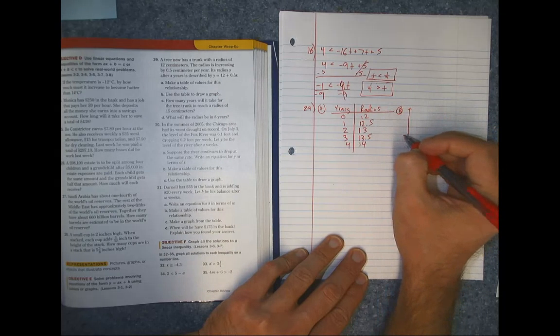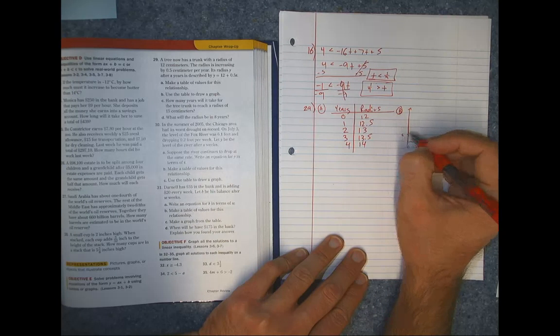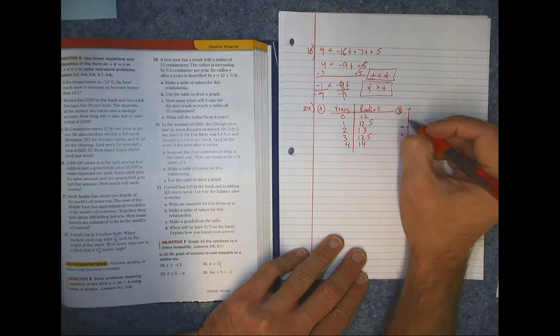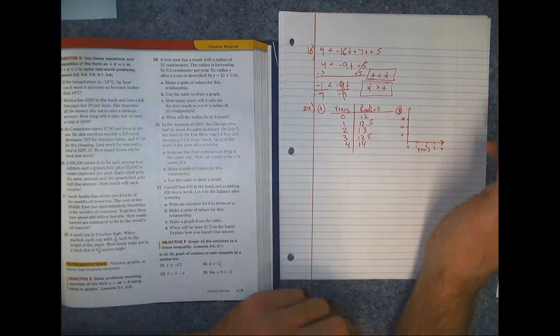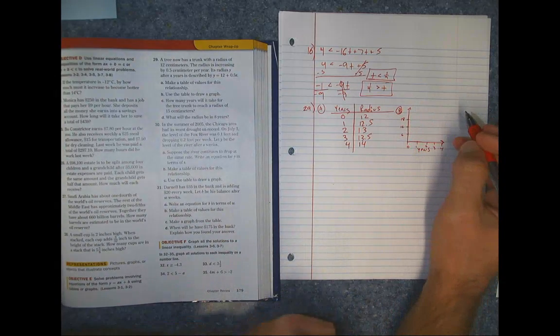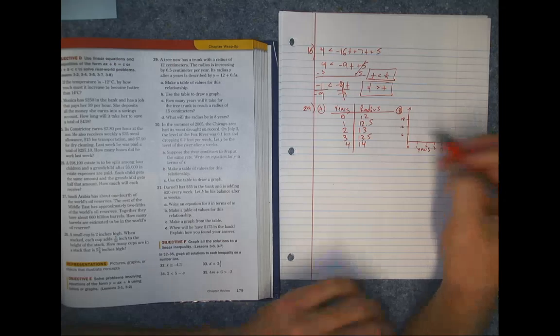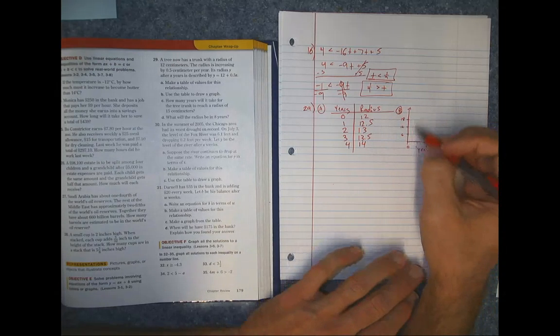So I'm going to call this, let's see, I'll call this 6, 12, 18. That's a little fancy. You could just go 5, 10, or you could even go 10, 20, but then they're going to be kind of scrunched together. So I try to spread it out a little bit.